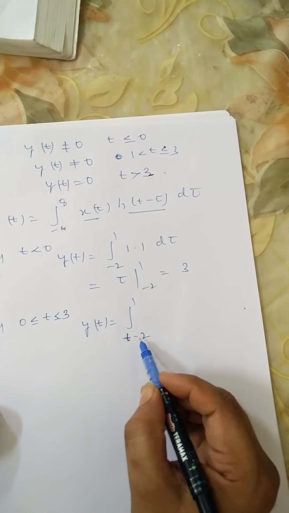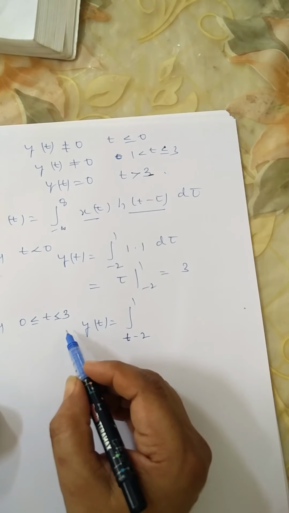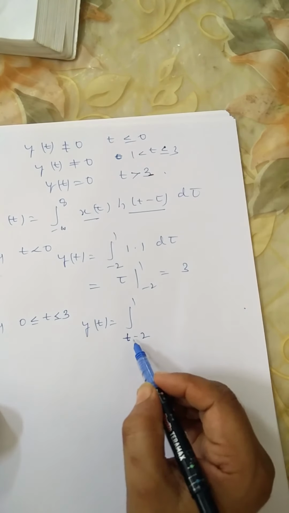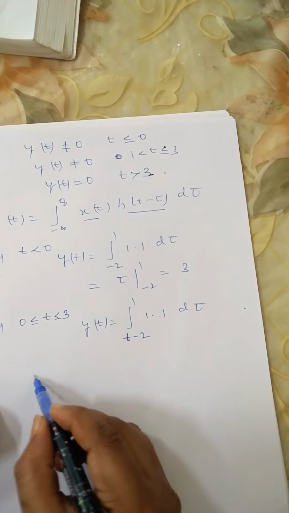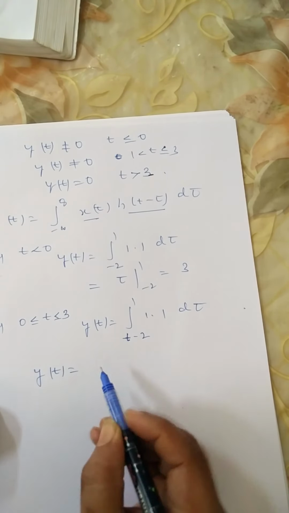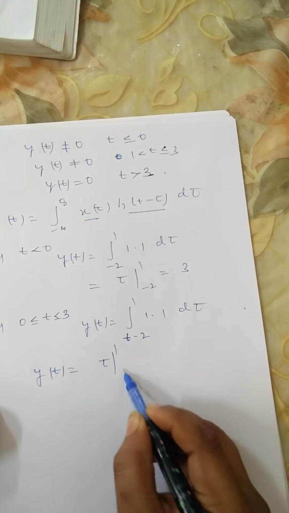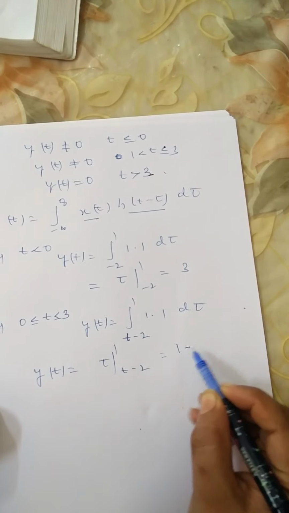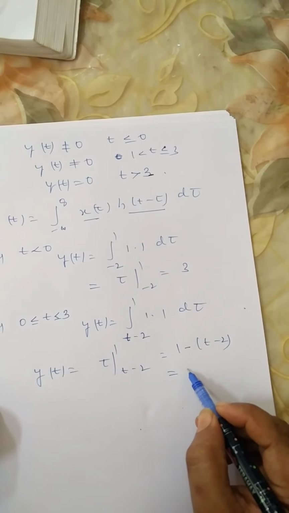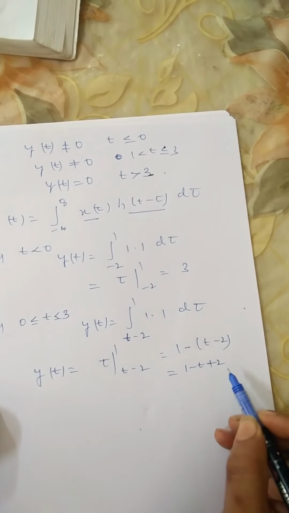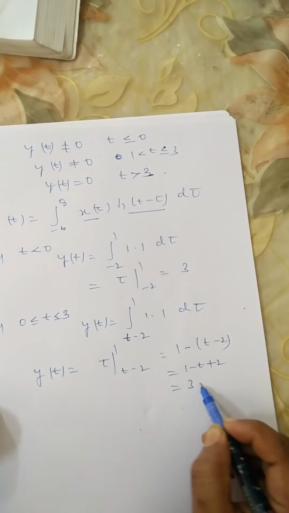When t is 2, it starts from 0. When t is 3, it starts from 1, ends at 1. It is y of t equals tau. Substitute the lower and upper limits, you'll get 1 minus of t minus 2. Answer is 1 minus t plus 2. You get answer is 3 minus t.